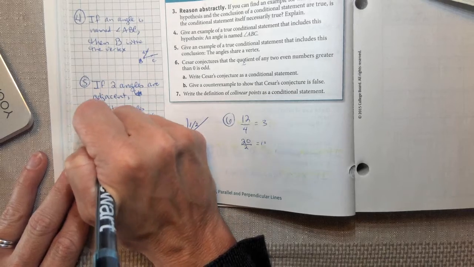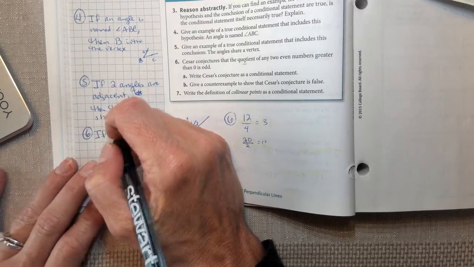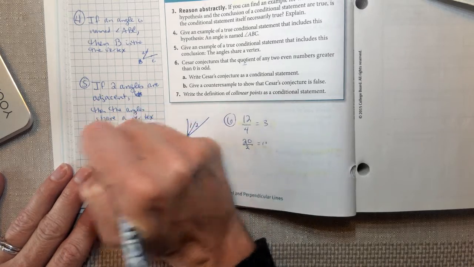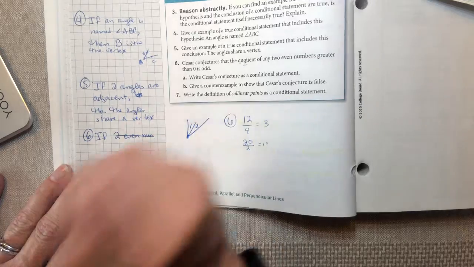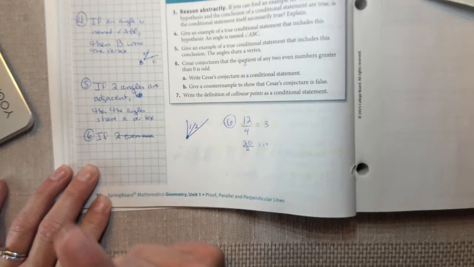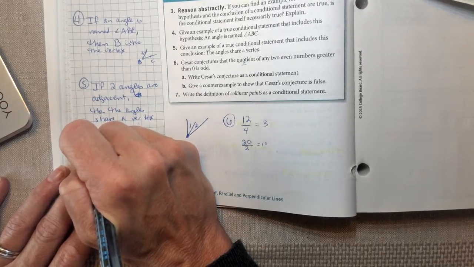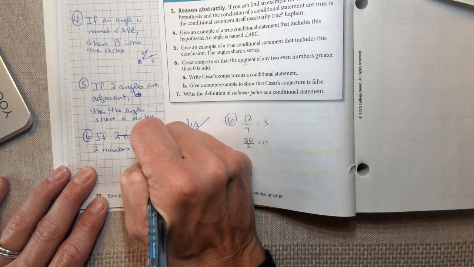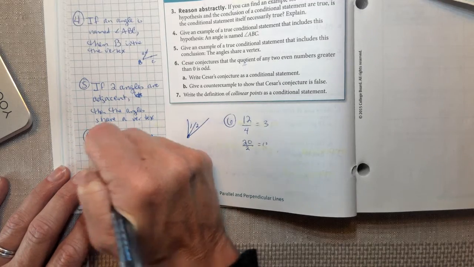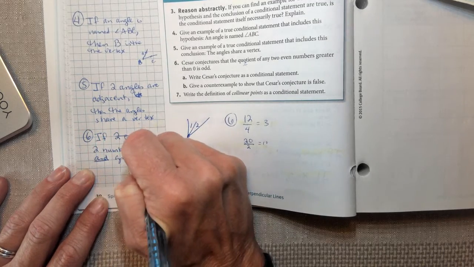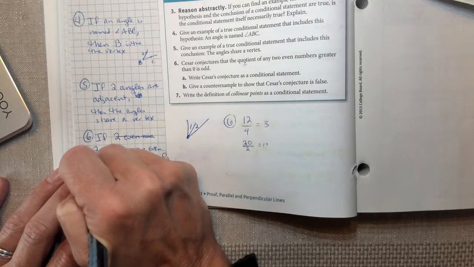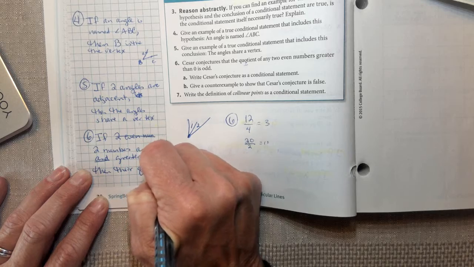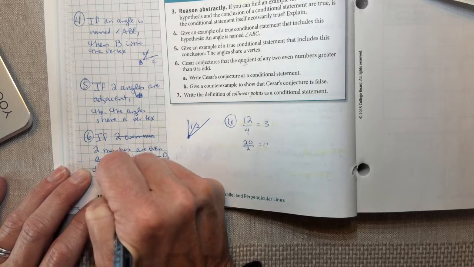So we're going to start off, if two numbers are even and greater than 0, then their quotient is odd.